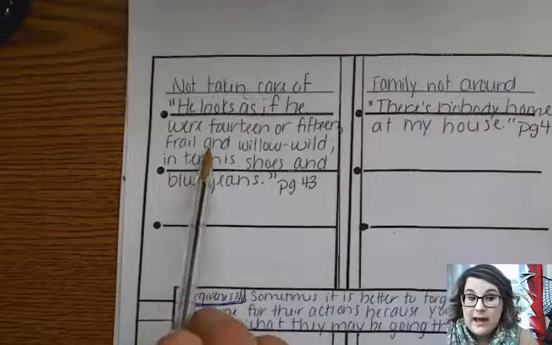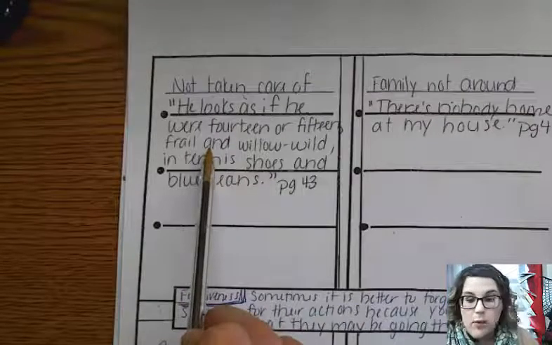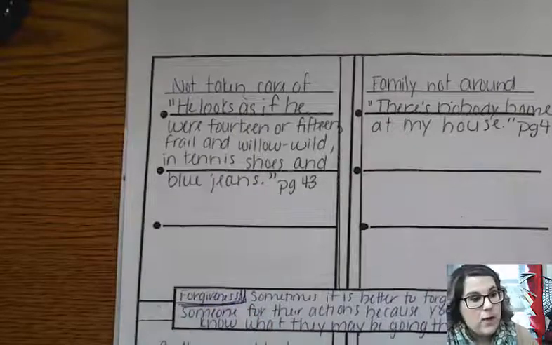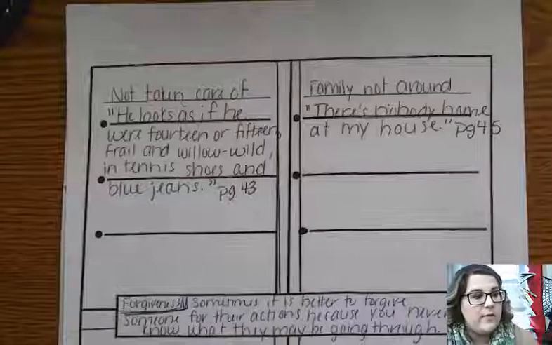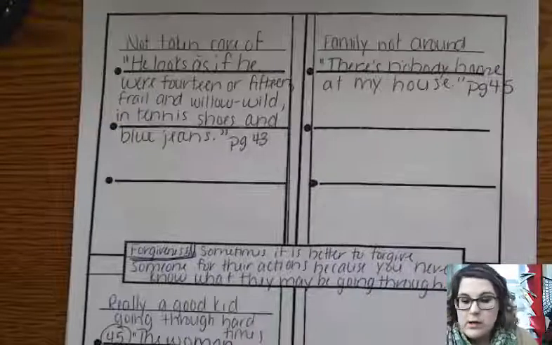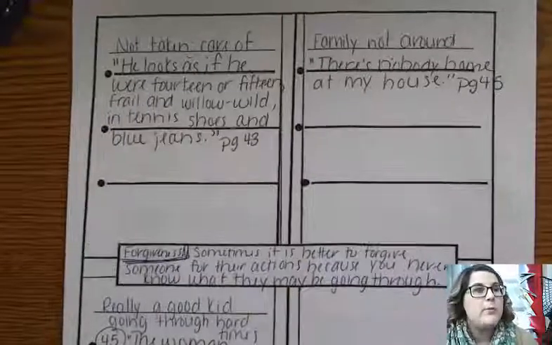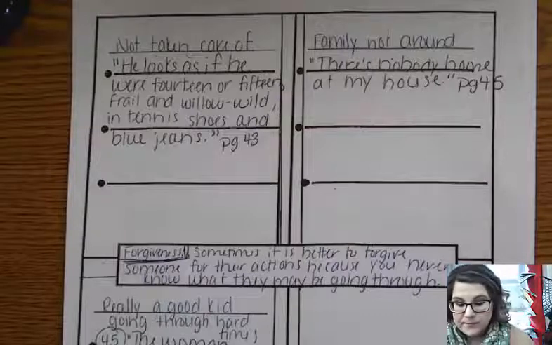Now, if you do not have that, please write your name on the board to receive some help. I will be doing a lot of writing conferences today to make sure we're all on the same page. So if you need help with these parts, please put your name up on the board.